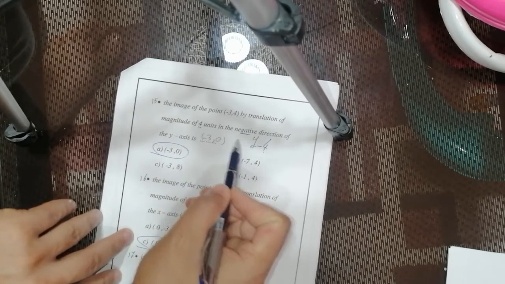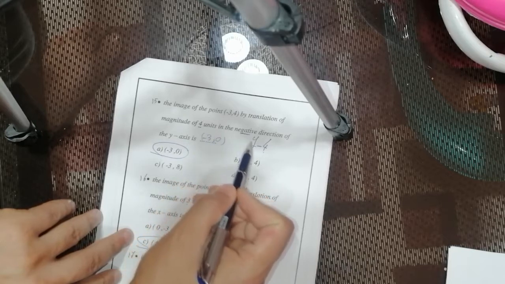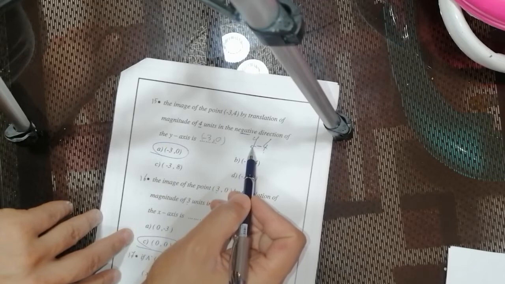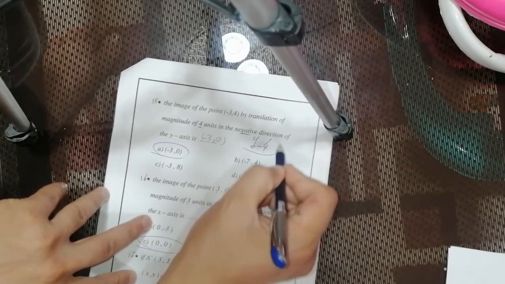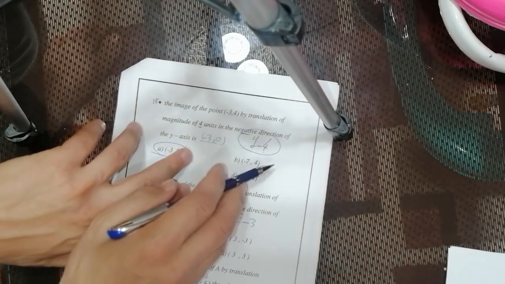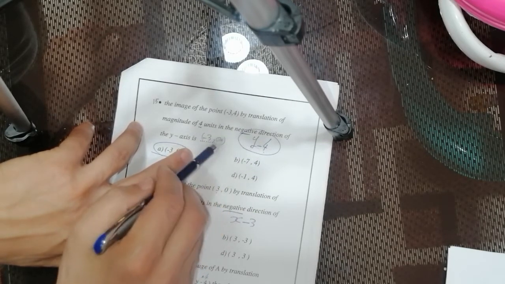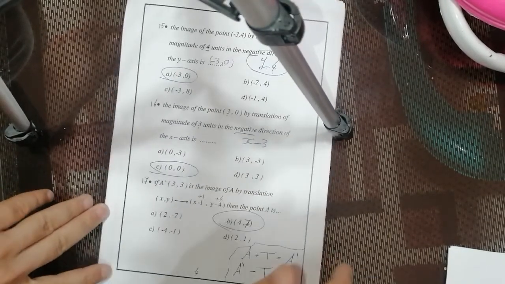We write 4 units. In the negative, we write negative. Direction of the y-axis, we write y. Then our translation will be y minus 4, and the x number we will not do anything with. Then we have here -3, we write -3 like it. And we have 4, the y is 4 minus 4, it will be 0. Then the answer will be -3 and 0.